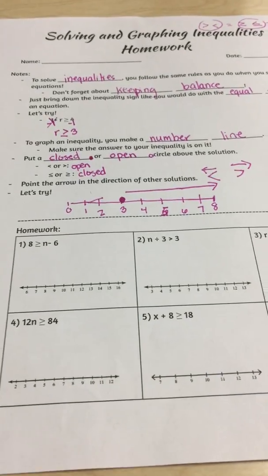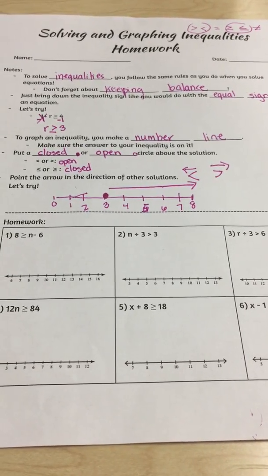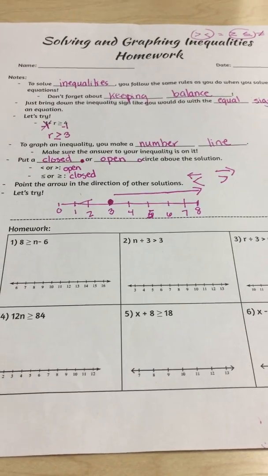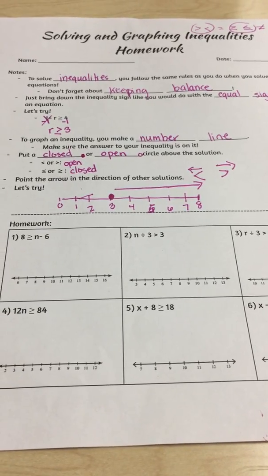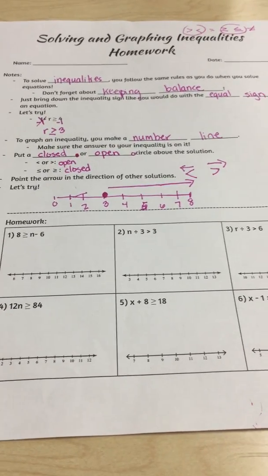All right, so down here, your number lines are already created for you. You are just solving the inequalities, plotting your points, and drawing your arrows. I know you guys can do it. I can't wait to see your work tomorrow.